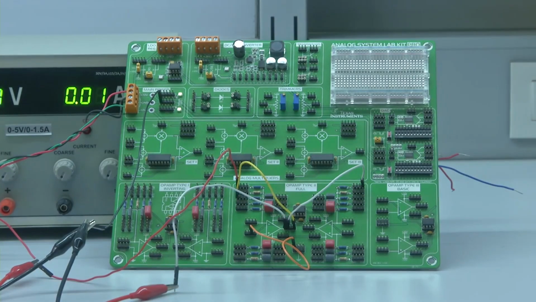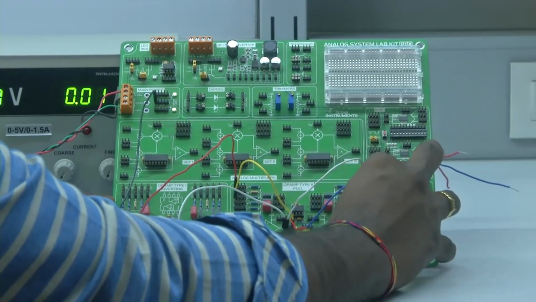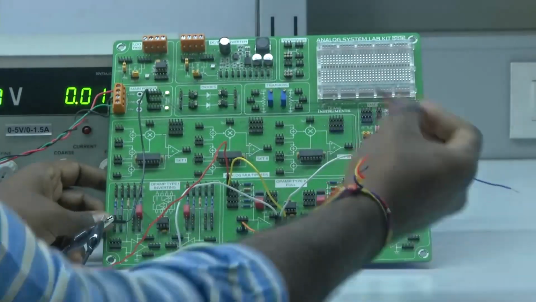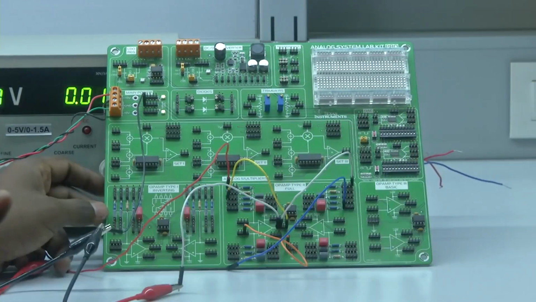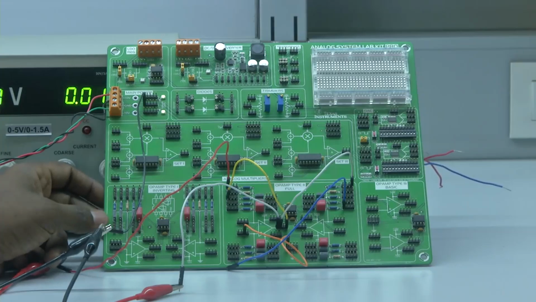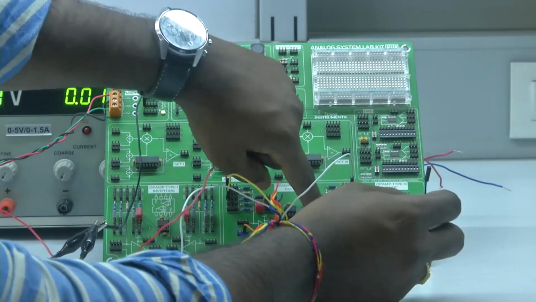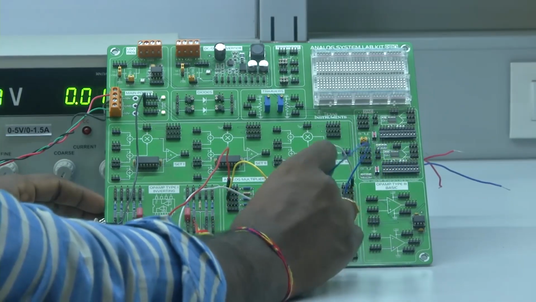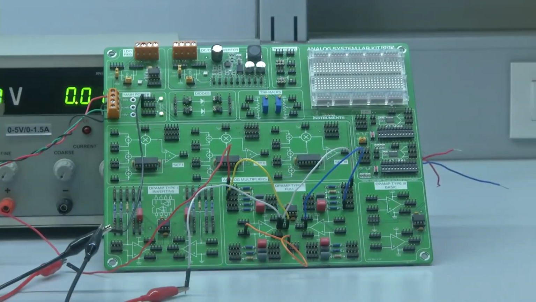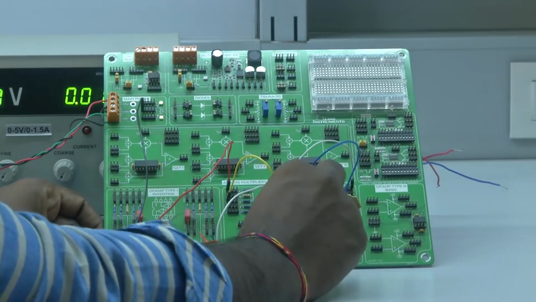I will take another jumper. I will connect one side of the resistor, which is connected to the jumpers. Okay, right? Since one end is directly connected to the negative terminal, the other end of the resistor I am connecting to the output. So output in this case is this. So my connections are done, but I have to observe the output from the output of the second stage.